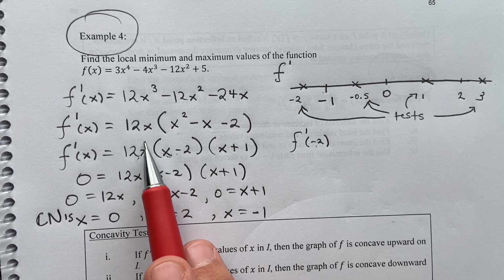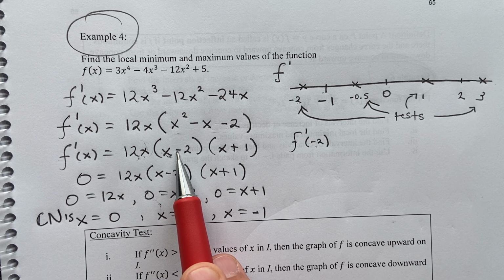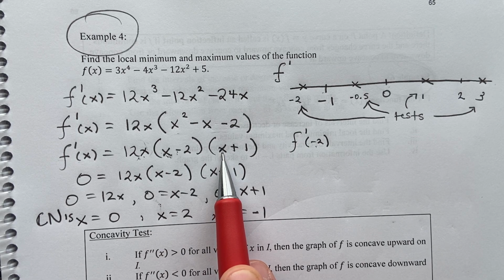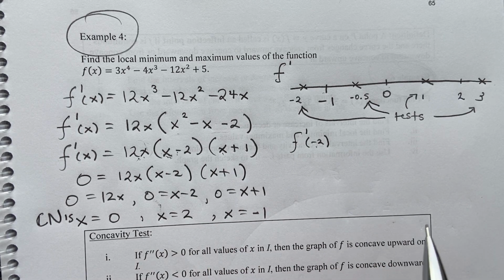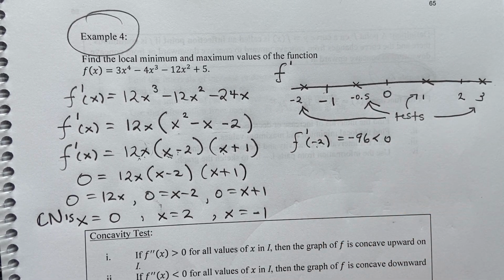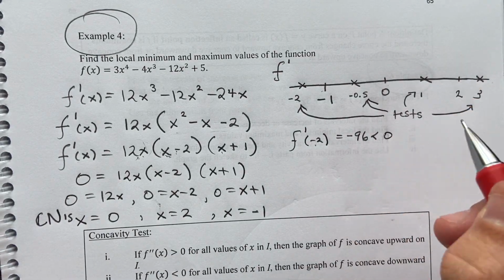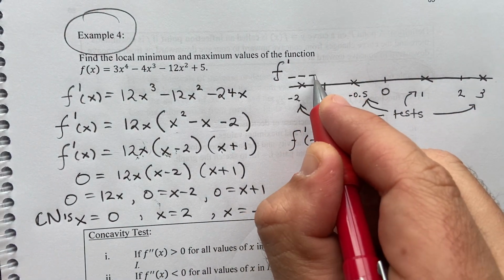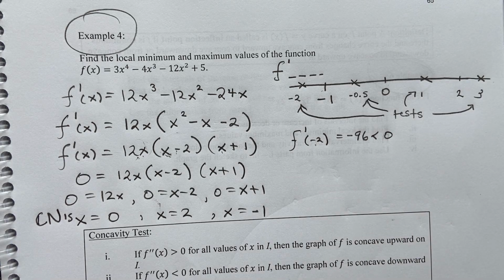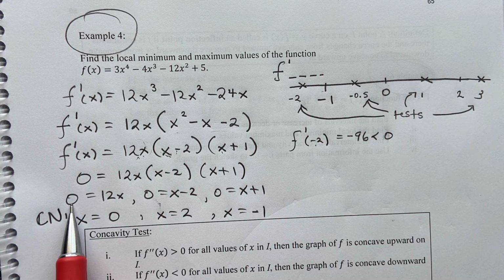So this would be negative 24, this would be negative 4, so negative times negative is a positive. And then here I'd have negative 1, so this is back to negative. It's actually exactly negative 96, if you check that. So negative 96 is less than 0, which means throughout this interval, I have negatively sloped tangent lines. What happens exactly at negative 1? I get a 0 for the tangent line there.